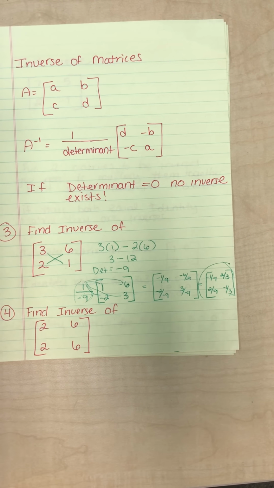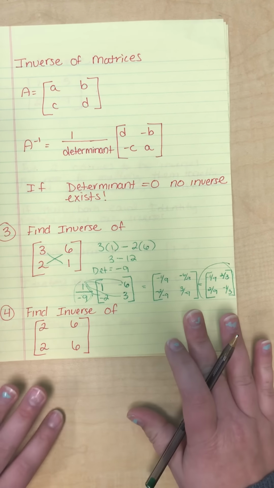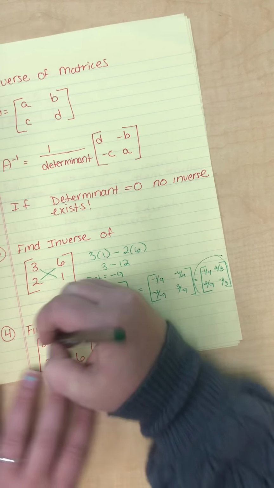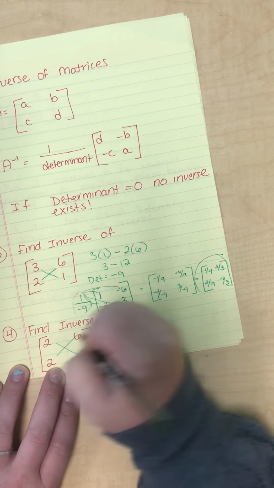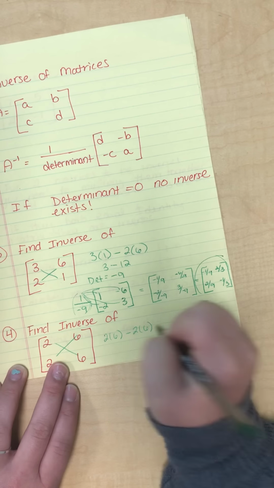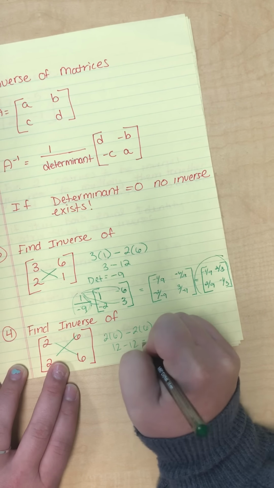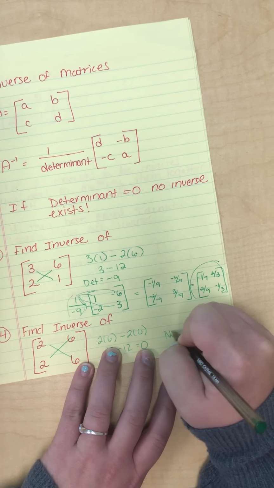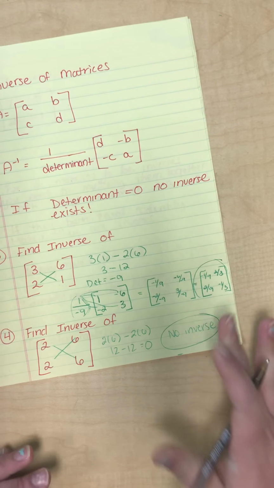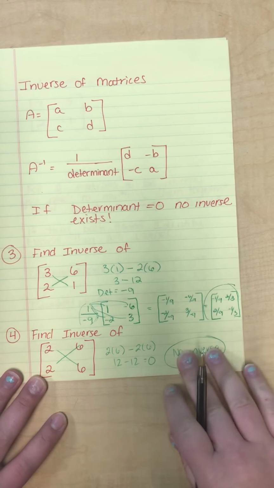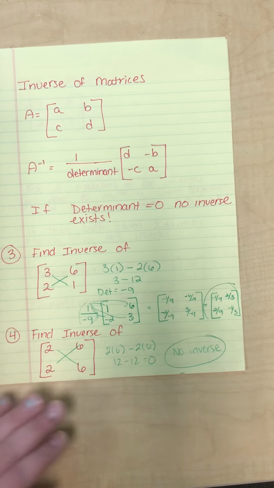Okay, let's find the inverse of this guy. So step 1, find the determinant. Okay, so I'm going to take 2 times 6 minus 2 times 6. So I've got 12 minus 12, which is 0. So there is no inverse for this, because the determinant is 0, meaning I would divide by 0 up here.